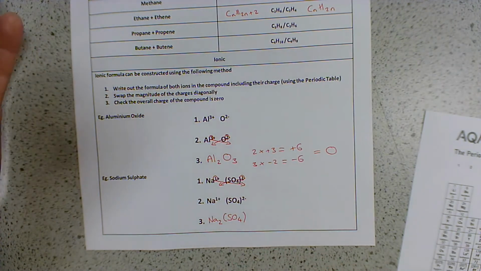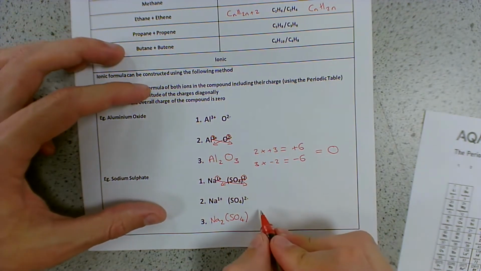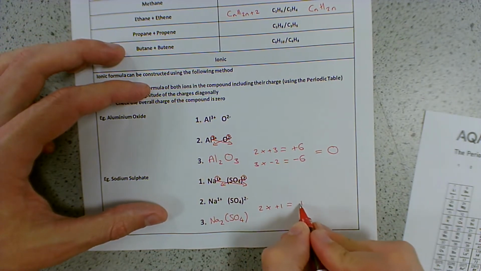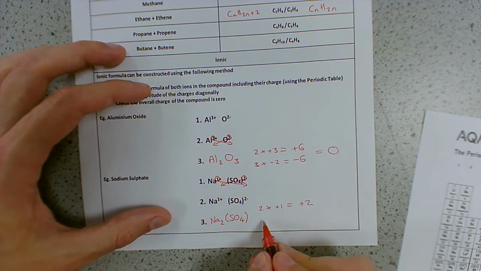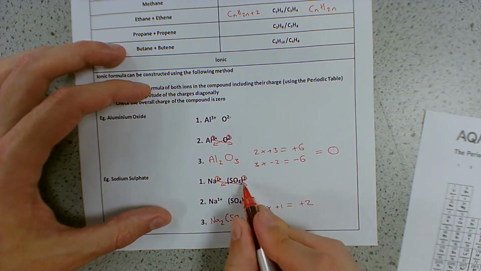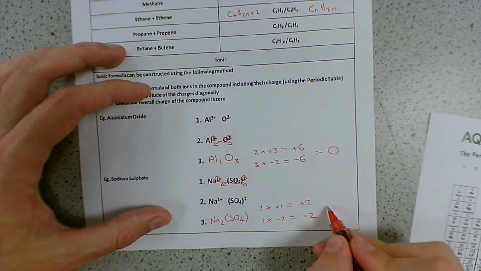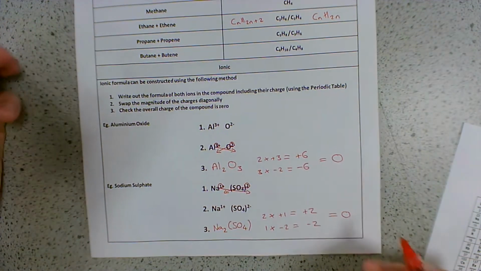And then to check if we're right, we need the overall charge to add up to 0. So we'll look at the sodium. We've got 2 lots of +1, which equals +2. The sulfate, we've got 1 lot of -2, which is equal to -2. Plus 2 minus 2 equals 0.